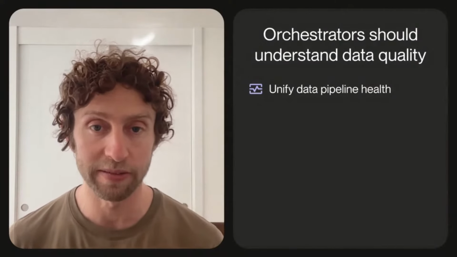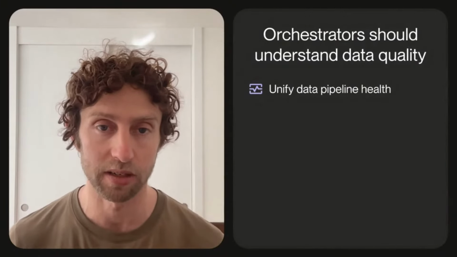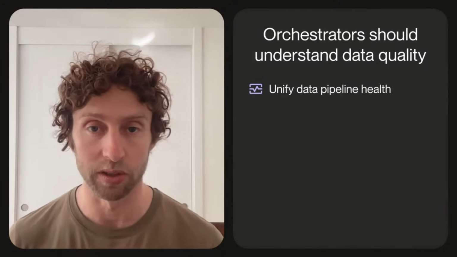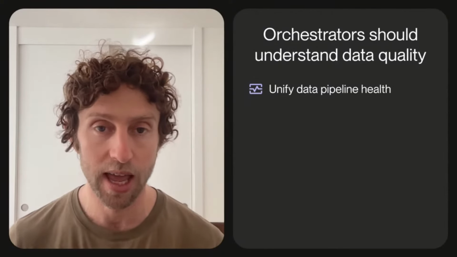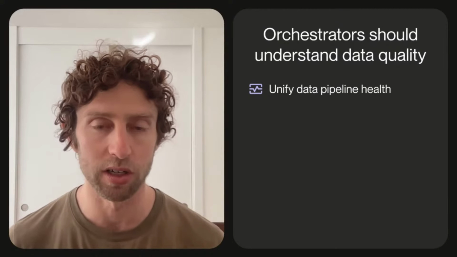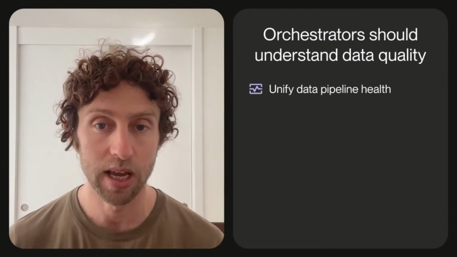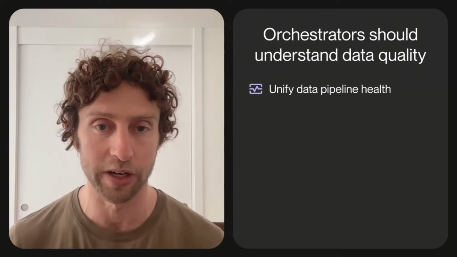First, it allows a unified view of the data pipeline in a single place. Orchestrators are already the source of truth on what succeeded, what failed, and where data comes from and goes to. If the orchestrator also understands when data fails its quality checks, it's uniquely able to provide a full picture of the health of each data asset and the pipeline as a whole.